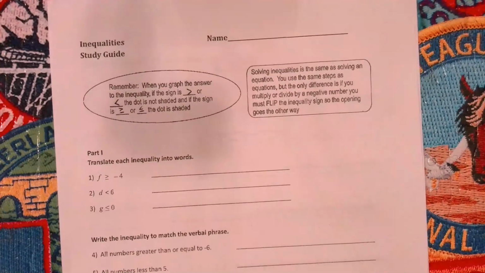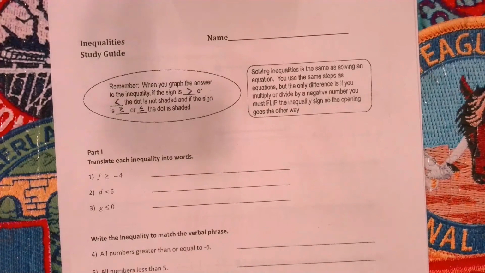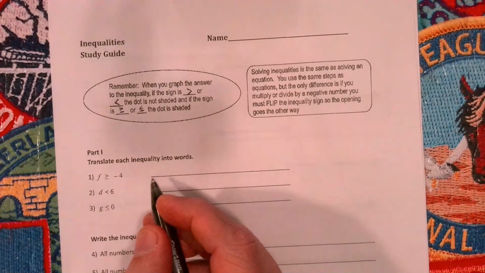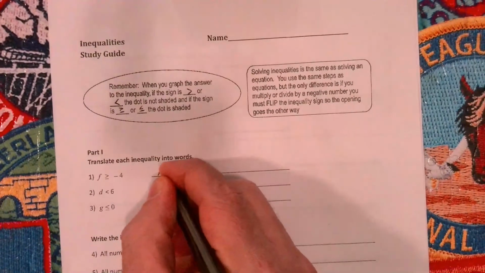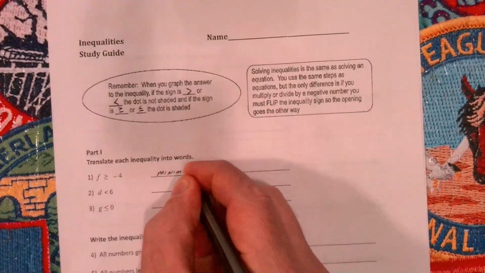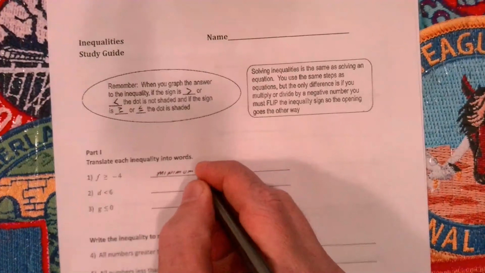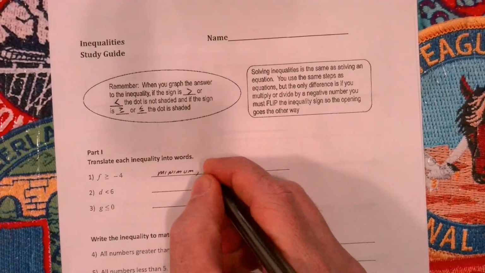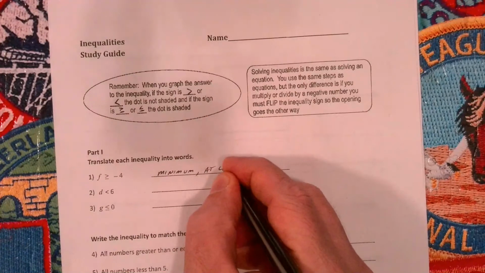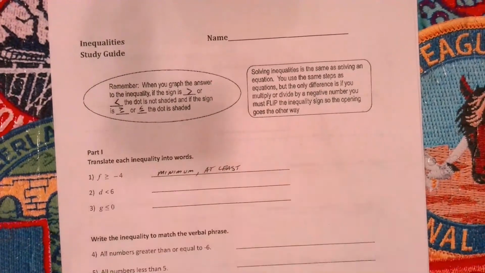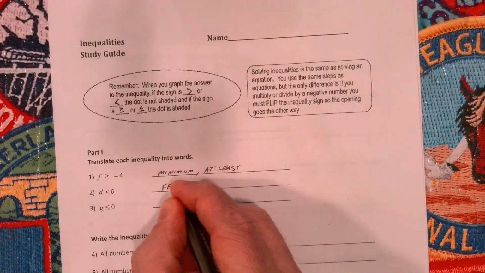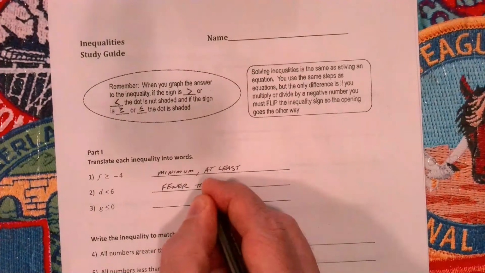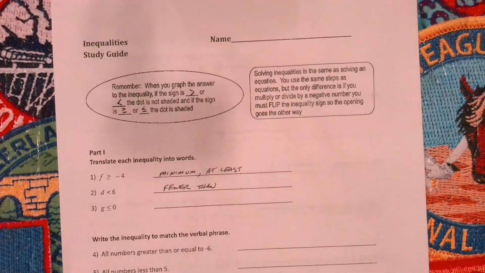Translate each inequality into words. You could say F is greater than or equal to. That's the common one, but we won't really talk like that, right? We're going to use things like a minimum of -4, or at least -4. Those are a couple common ones. Number two, some number D is fewer than 6. You can say fewer than 6, less than 6, below 6.